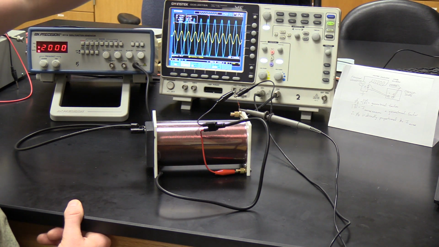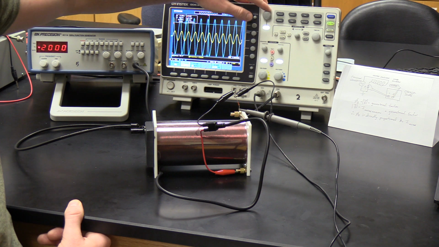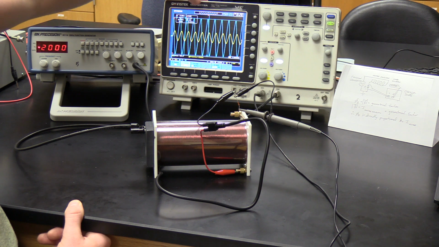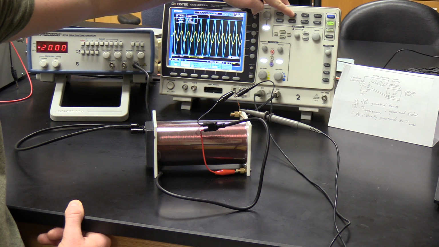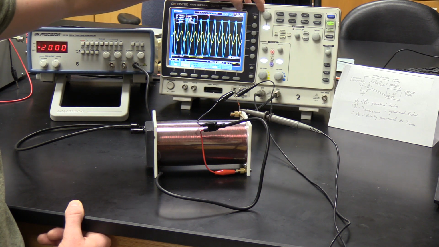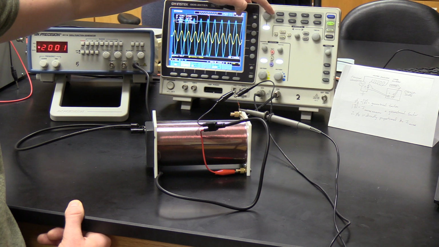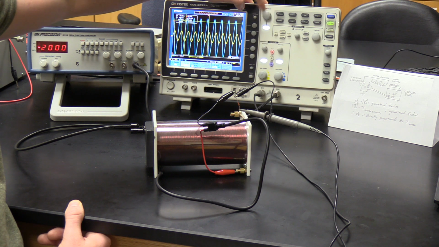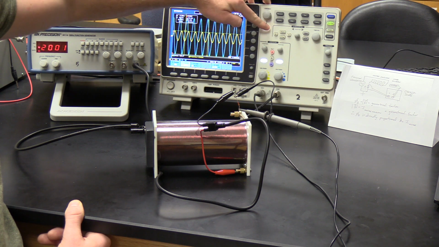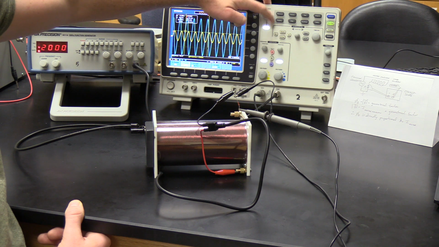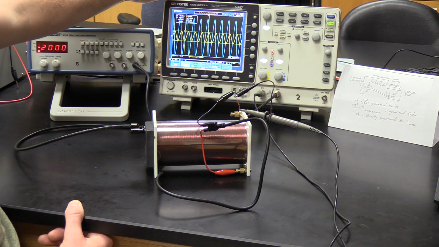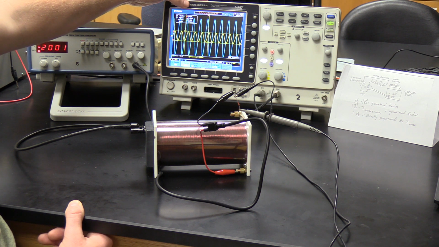I'll measure channel 2, the induced EMF on the smaller solenoid first, 6.46 volts, and then I'll change the cursor to channel 1. There's got to be an easier way to do that. And the peak to peak current on channel 1 is only 17.3 milliamps.